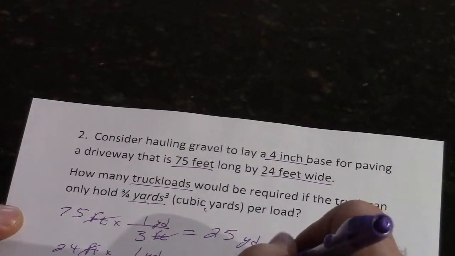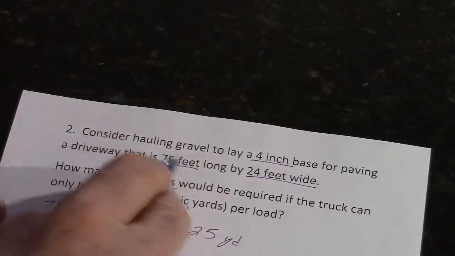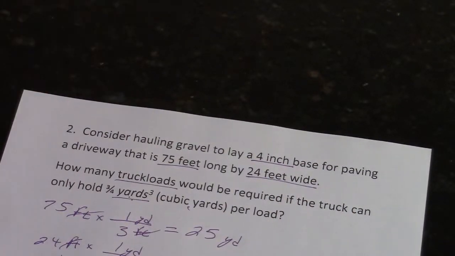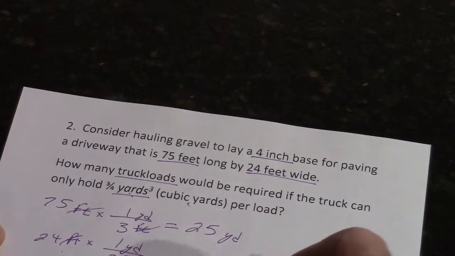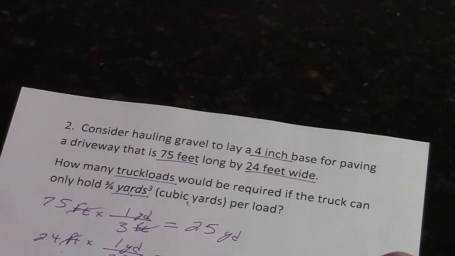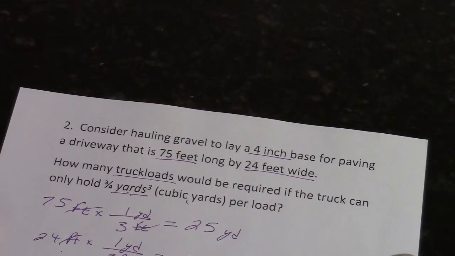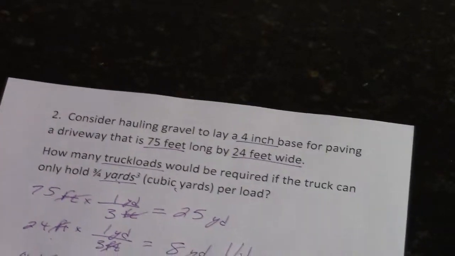So the volume that we have, now this is a rectangular solid, right? It says it's 75 by 24 by 4 inches deep. So the volume is equal to the length times the width times the height. And that length is 25 yards, the width is 8 yards, and it's 1/9 of a yard deep. So that's going to be 25 by 8 by 1/9. And that will be yards times yards times yards, which is cubic yards, or abbreviated yards cubed.